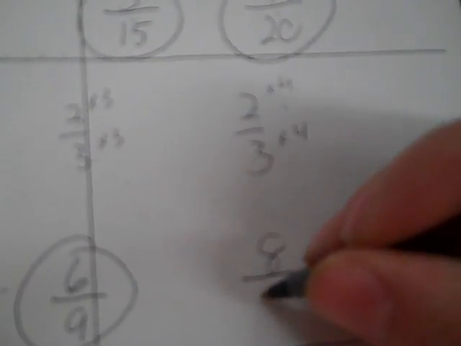Use your calculator. If you're not sure what the times is, that's fine. I understand. Just use your calculator. 2 times 4 is 8. 3 times 4 is 12.